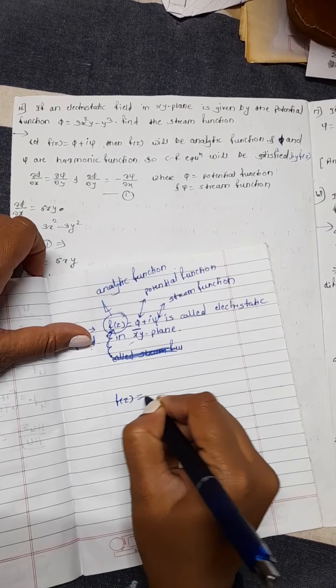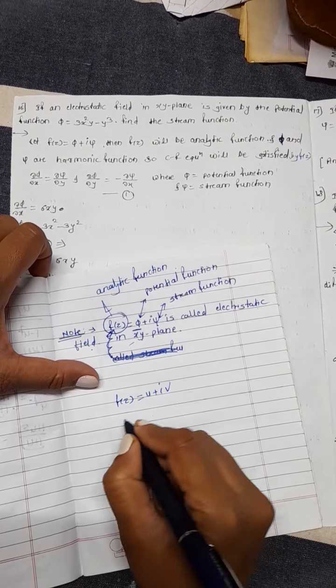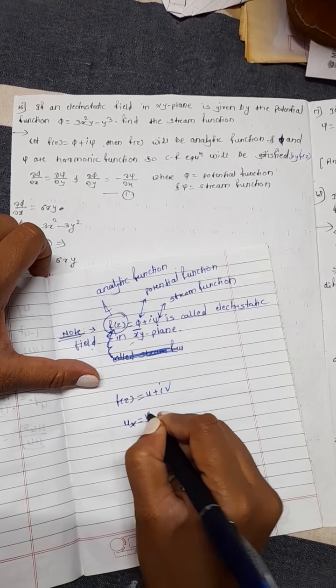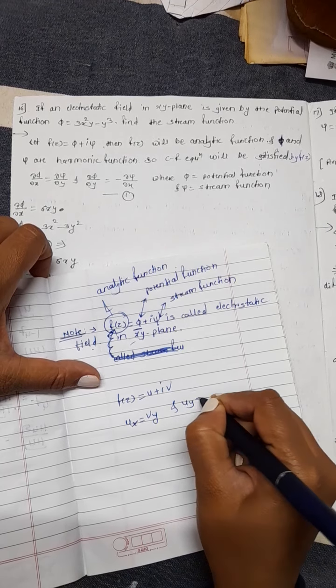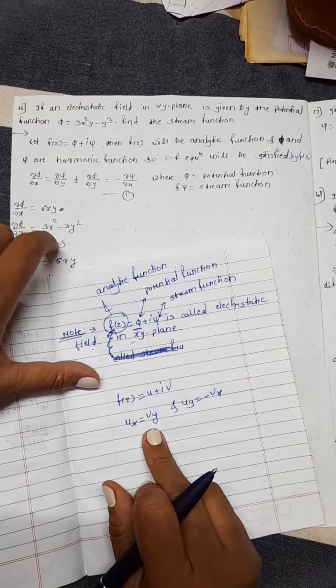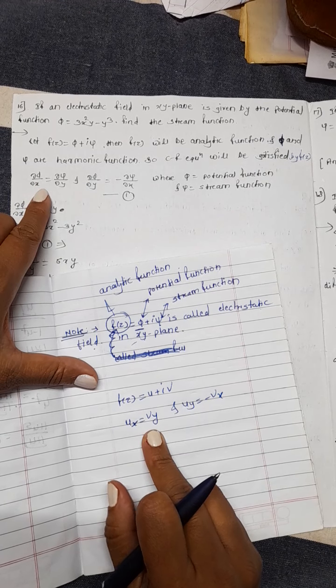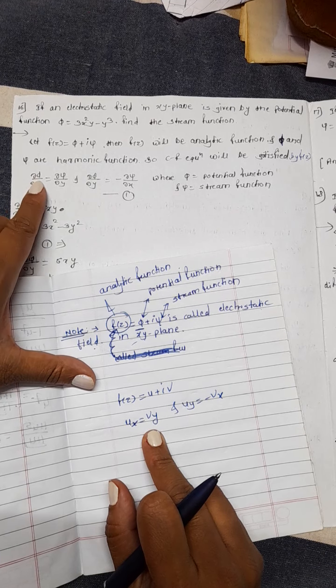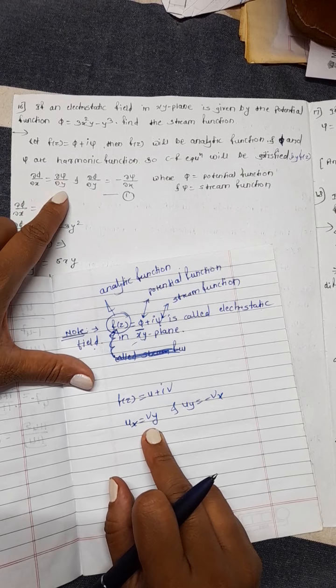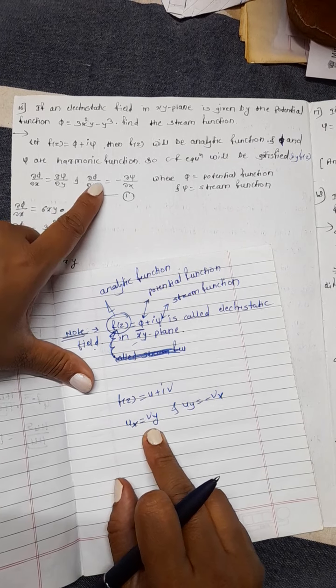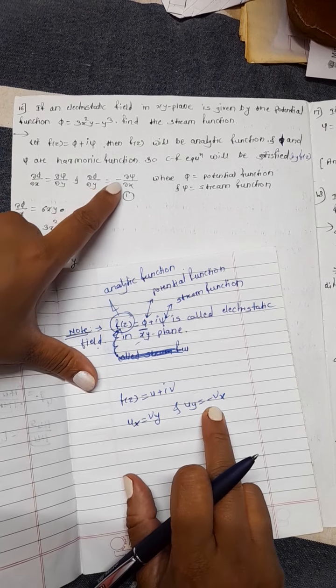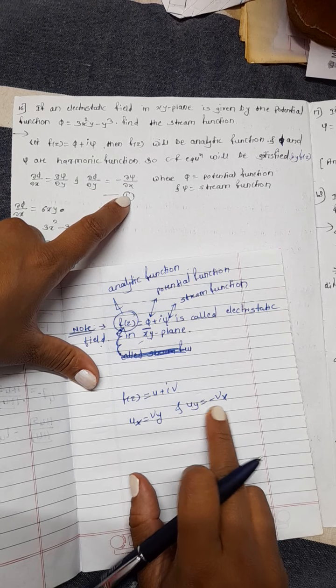If f(z) = u + iv, then the CR equations are u_x = v_y and u_y = -v_x. Instead of u and v, there are only phi and psi. That means ∂u/∂x, that is ∂φ/∂x, is equal to ∂ψ/∂y, and ∂φ/∂y is equal to -∂ψ/∂x.